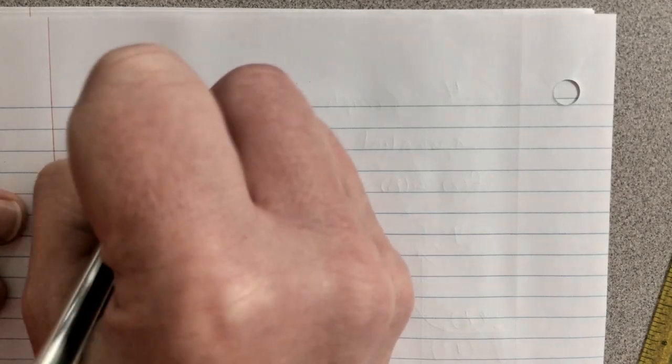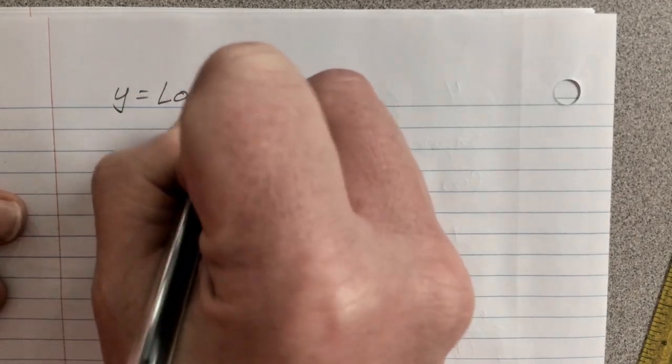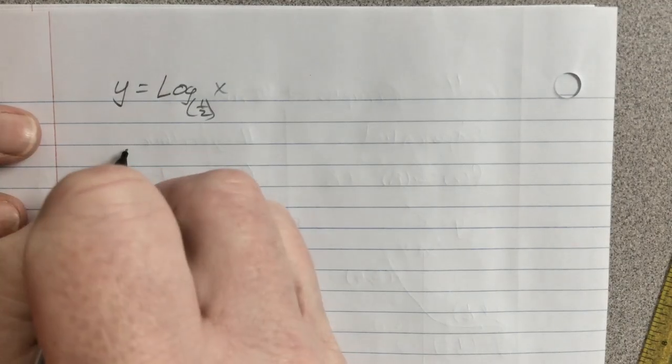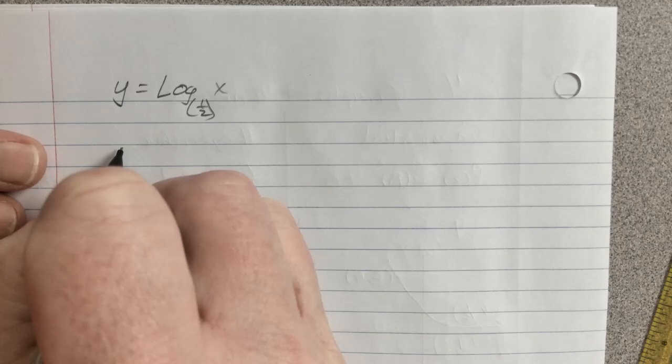If I have y equals log base 1/2 of x, Connor Cooley, brother, rewrite this in exponential form. That would be 1/2.